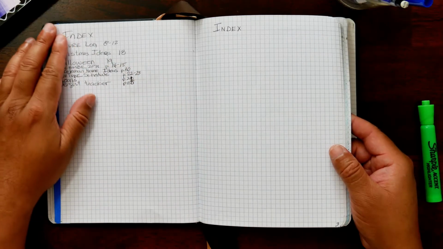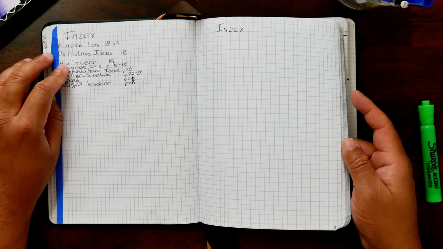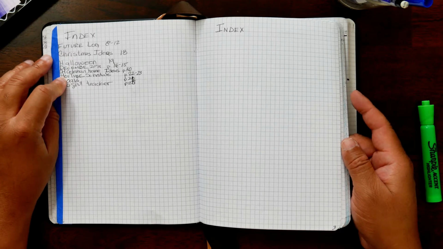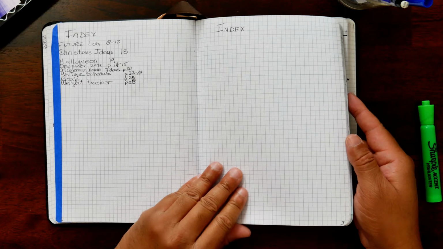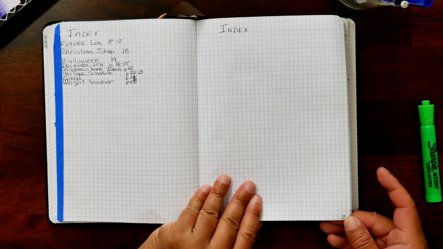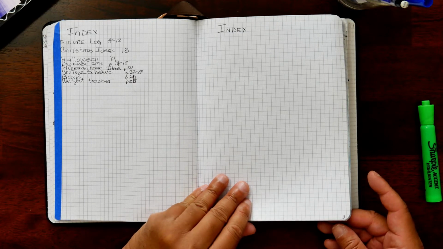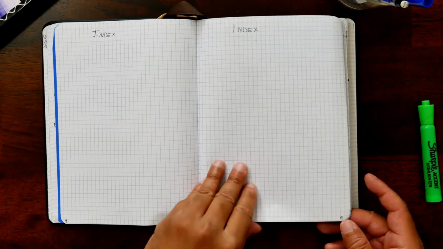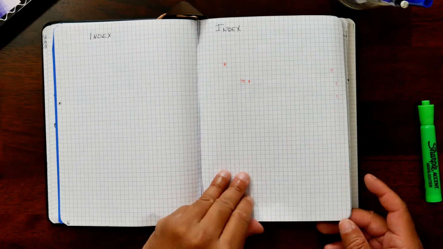Now, what I also don't use is the index, and I've heard a lot of people talk about the fact that they do not use their index whatsoever. I will flip through the book and find what I need really quick, and I know where it is. You'll also notice that the pages are numbered. I numbered those by hand simply because it was really easy, and I left a lot of pages for my index, but I probably won't use them whatsoever.